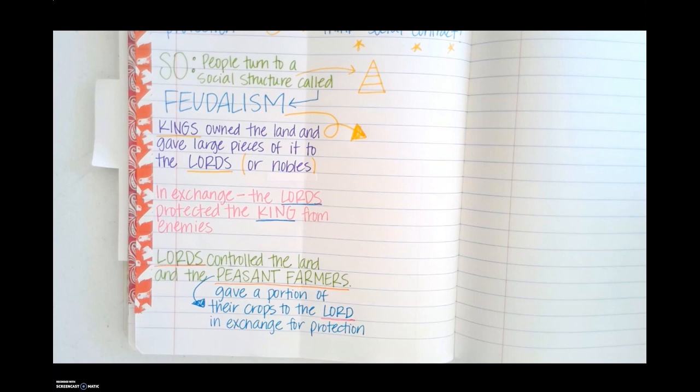So I want you to go back up to this part of your page right here and draw this little arrow in, because this part's really important. And if you are a little confused on these notes right here, my next video, which should come on Wednesday, we're gonna dig a little deeper into feudalism. But this is just kind of a quick overview of what feudalism is and how it works.